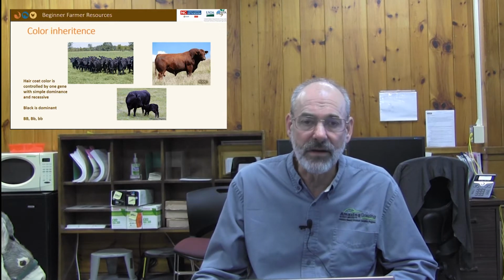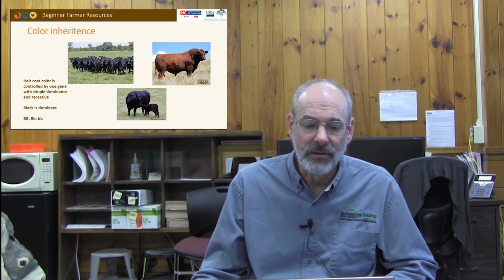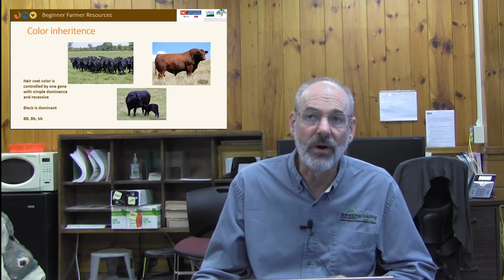So if you cross a black animal with 2 copies of the black gene to an animal that's red, that therefore has 2 copies of the red gene, all of the calves will be black. Just keep that in mind. And if you understand the basic Mendelian inheritance of genetics, you know that if you breed those black offspring together, where each one of them has both a black and a red gene, 1/4 of the resulting calves will be red, because 1/4 will get a red gene from both parents.